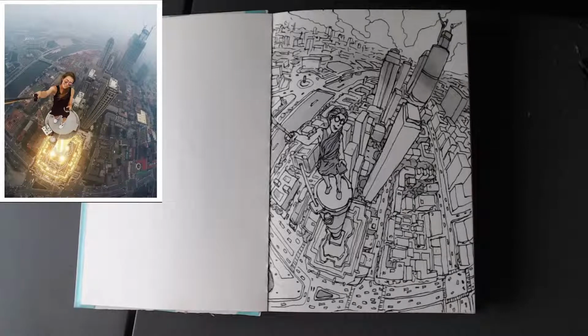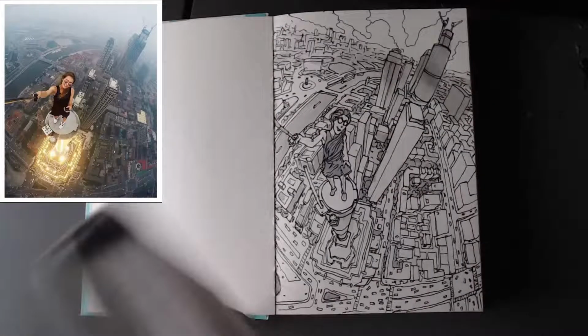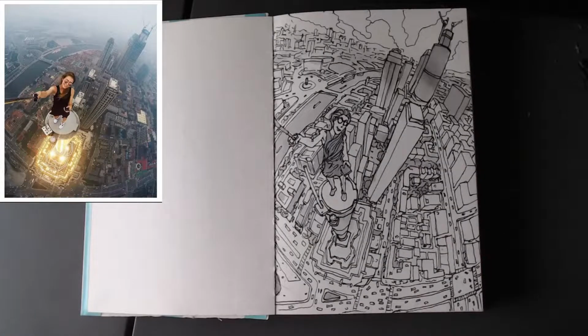What's this lay flat sketchbook? Lay flat sketchbook? You mean like this kind of sketchbook? Ah, yeah, I see. Yeah, you know what's funny?